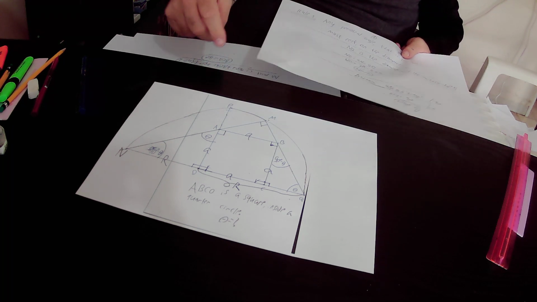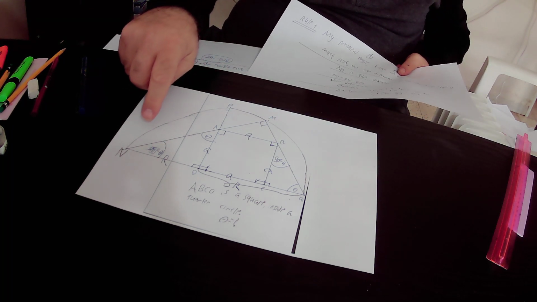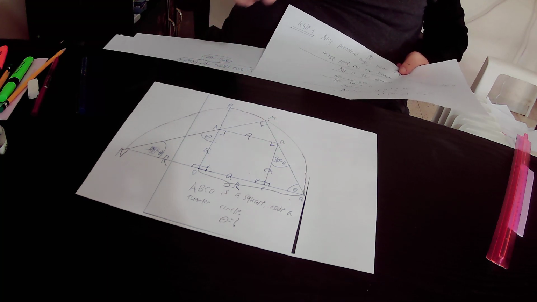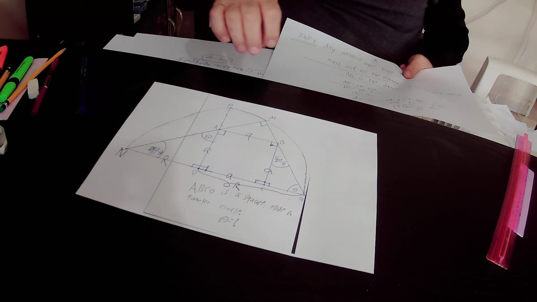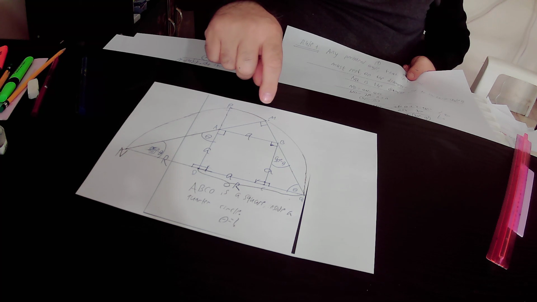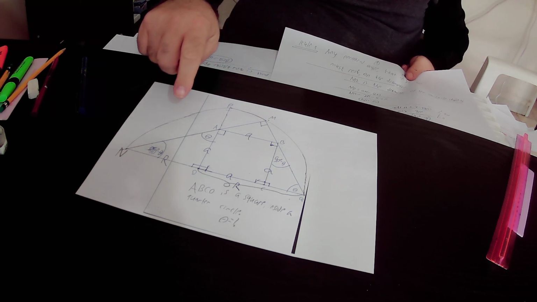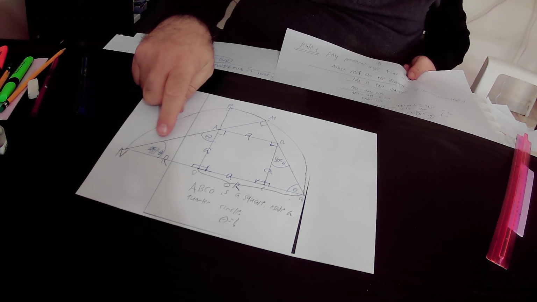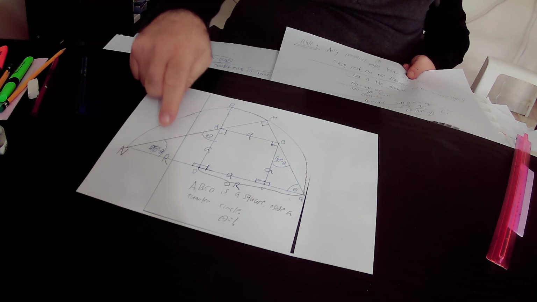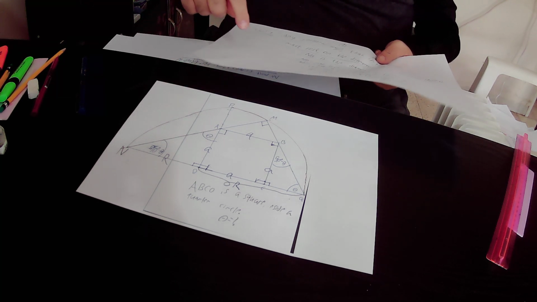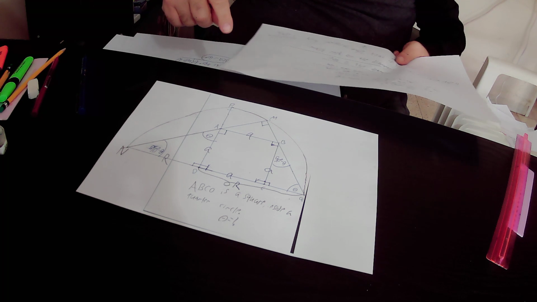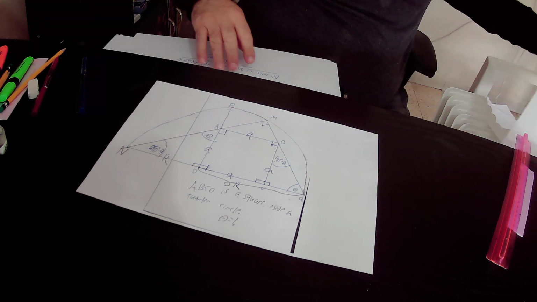Okay, then in the right triangle NMQ, we know that the sum of the angles must be equal to 180 degrees. We have 90 degrees, we have angle theta. So this angle must be equal to 90 degrees minus theta in order to complete the sum of the angles to 180 degrees in the right triangle NMQ.